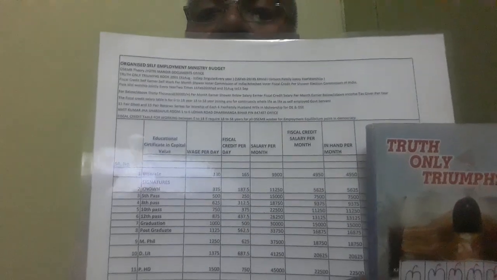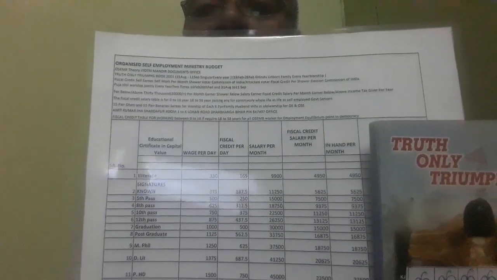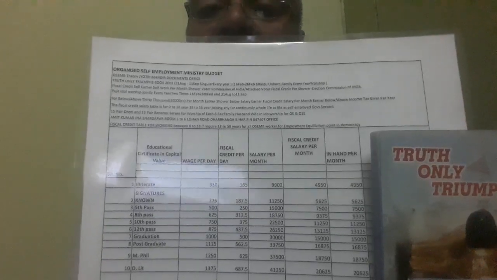The first fiscal credit salary which is coming from this table is on the basis of educational certificate: illiterate, then letter-known people, that is literate people, then 5th pass people, then 8th pass people, then 12th pass people, then graduation pass people, then post graduation pass people, then PhD, MPhil, DLit, all types of educational certificate. Now according to the age, it will be divided on the working schedule.